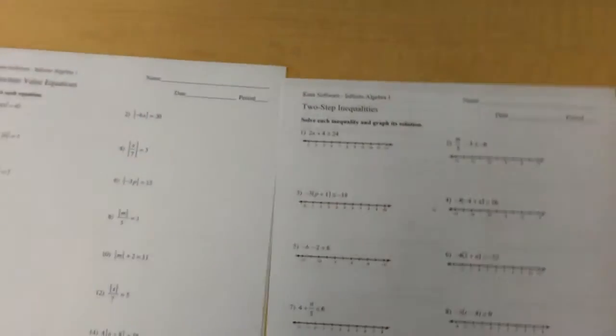So we did 2-step inequalities. We did absolute value equations. We didn't actually go over these as a class today, but I had the kids check their answers on them, so I'm hoping they did that. So trying to think if there's anything else. I can't really think of anything else.